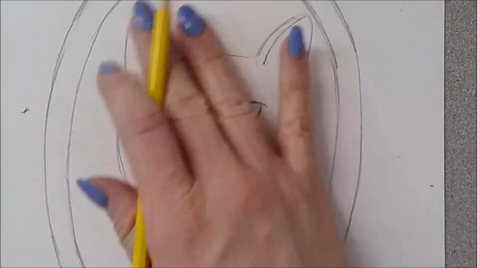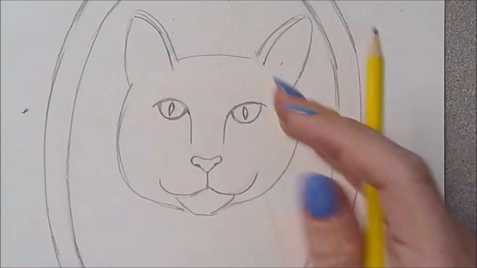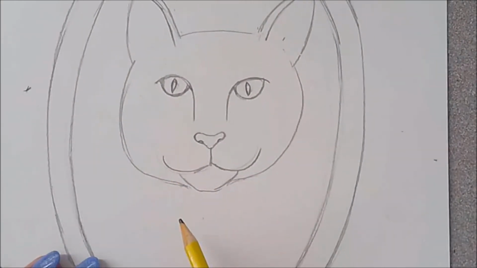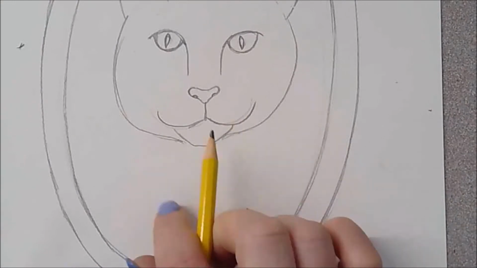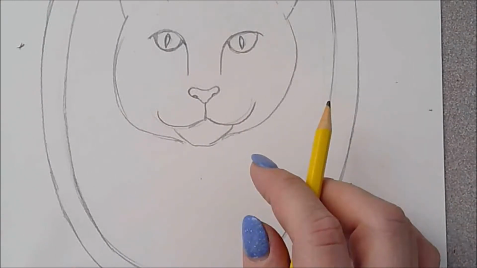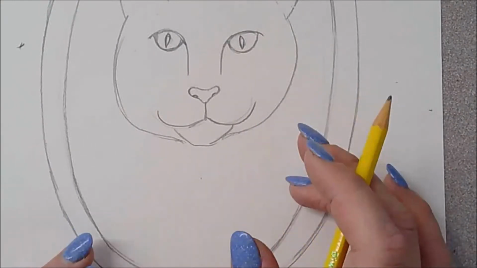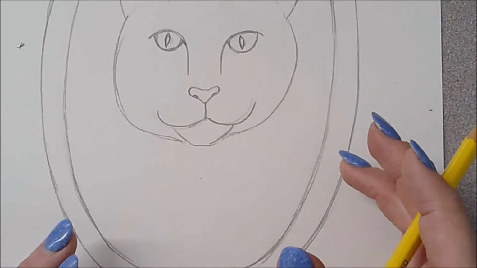Once you have the shape of your animal head pretty well established, you're going to move on to the lower part of their body, which is where we're going to have a little fun. We're going to add some details that make it look like our animal is wearing some clothing, not just having a furry body like a normal animal would.